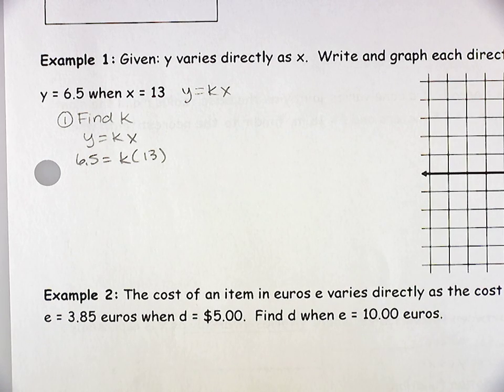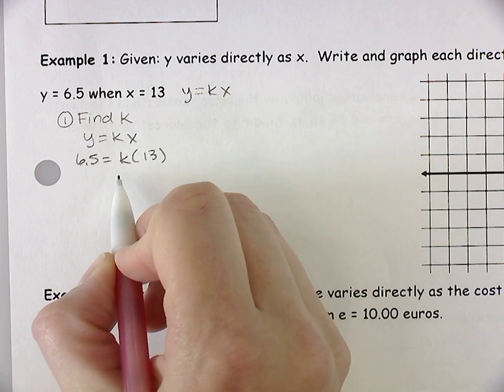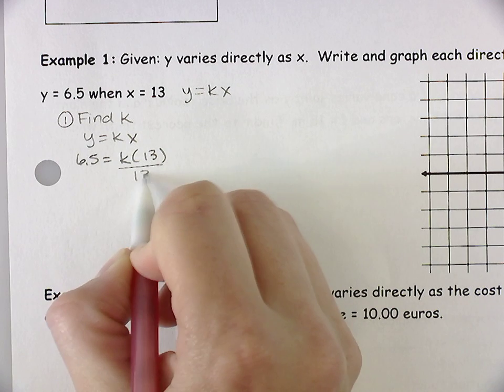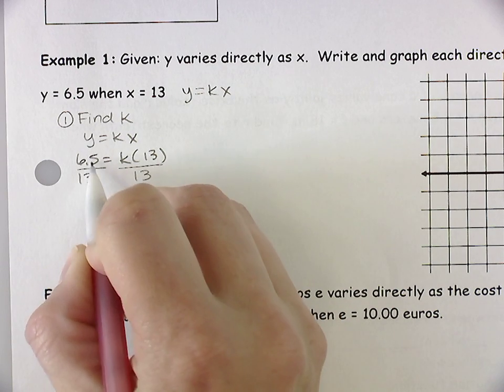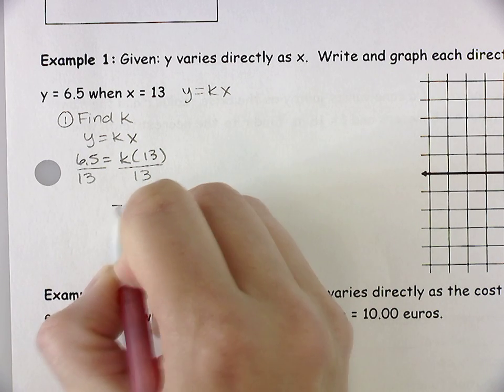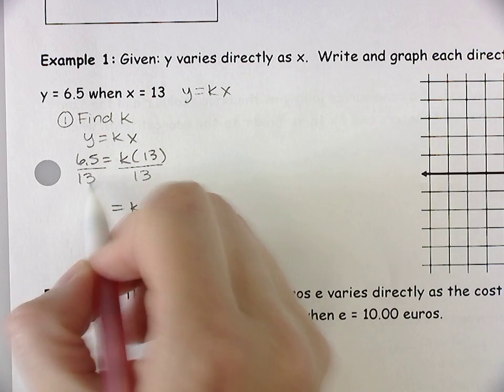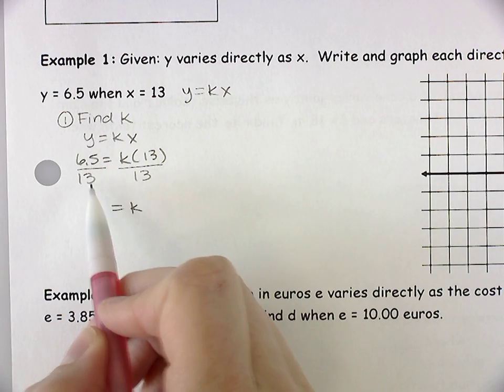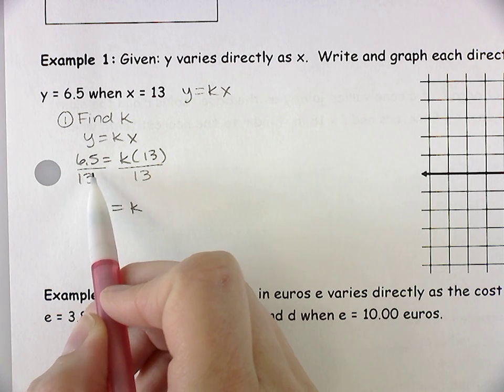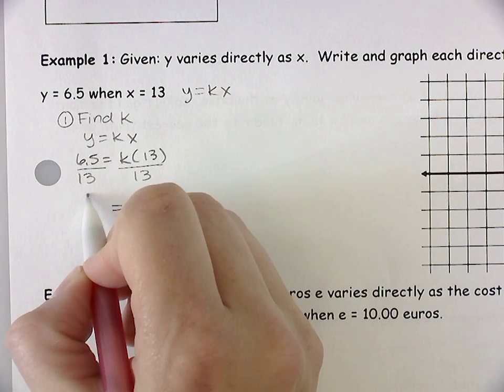Right? So, Timmy, what am I going to do to solve for k here? Divide by 13. Good. Do you guys know what 6.5 divided by 13 is without using your calculator? 1/2. Yeah, because 13 divided by 6.5 is 2, right? So it would be 1/2.